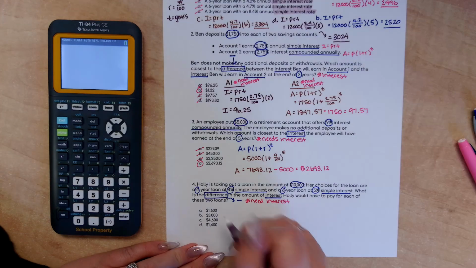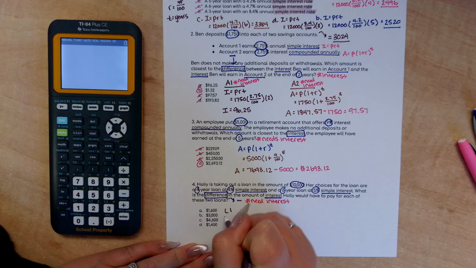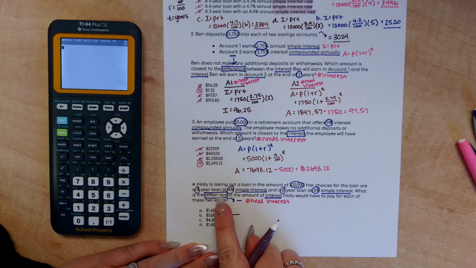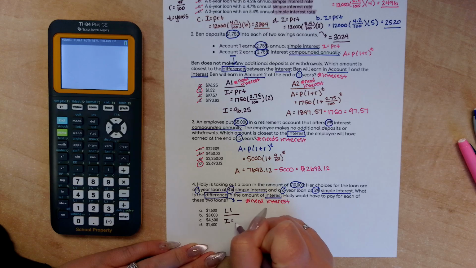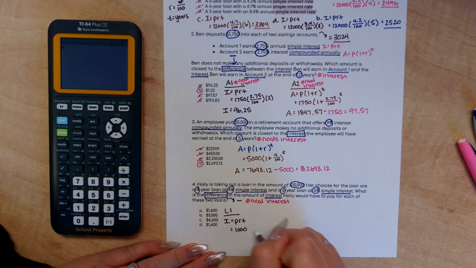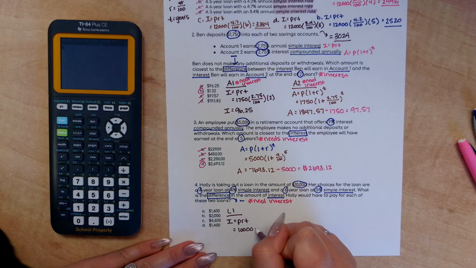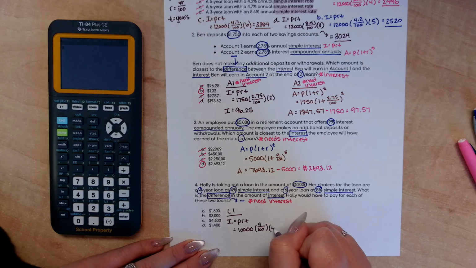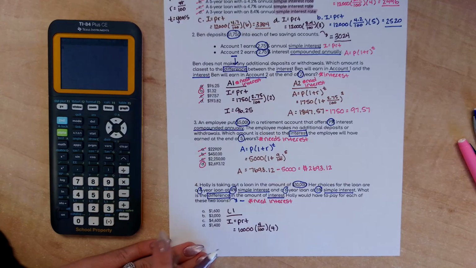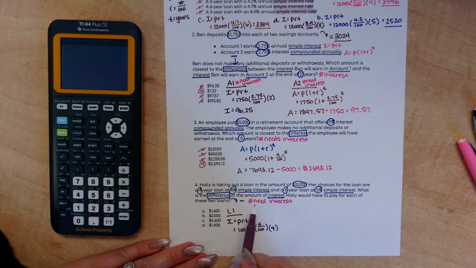Loan 1, we'll put L1, says that her choices are a 4-year loan at 4% simple interest. Well, we like that formula. That's I equals PRT. We're able to plug everything in. Her principal was $10,000 times the rate, which is 4/100, times the time, which is 4. The reason I didn't write it off to the side is because those things are consistently changing in this. You've got two different loans going on. The only thing that's consistent is the $10,000.